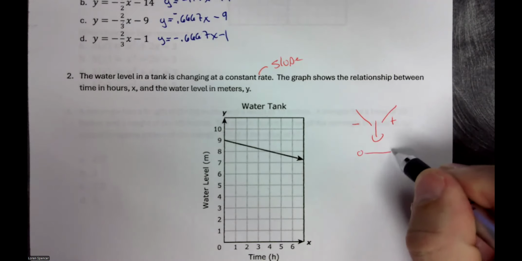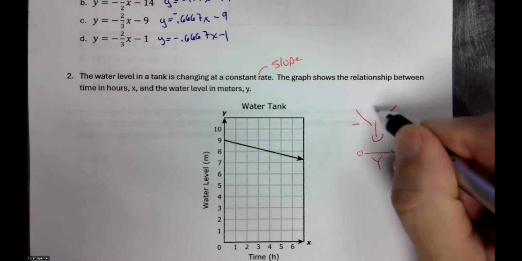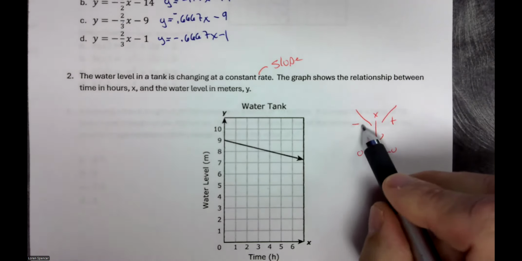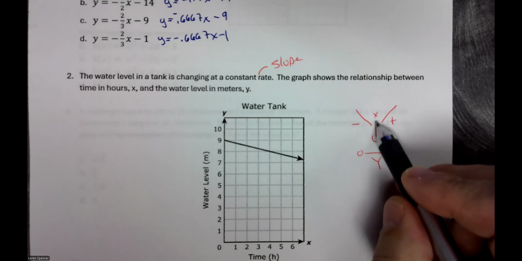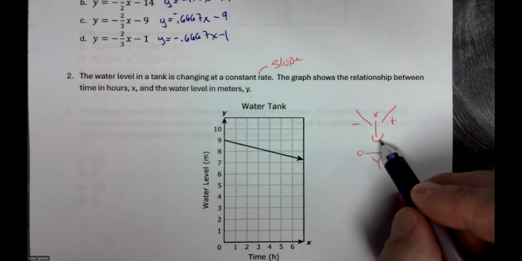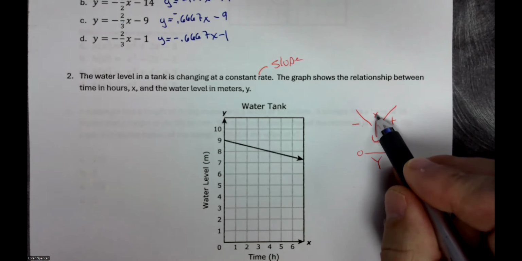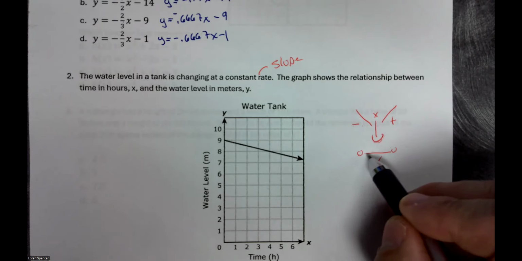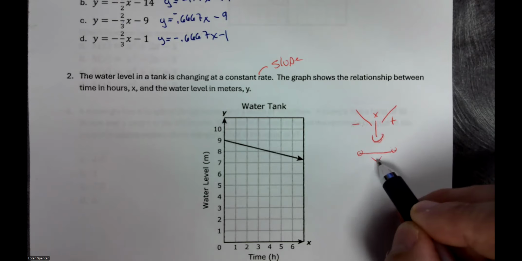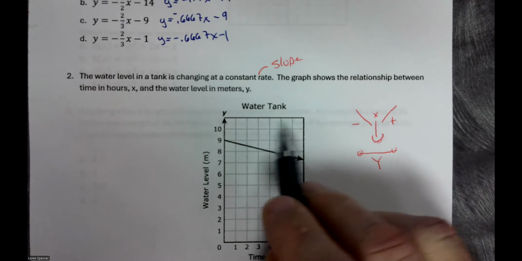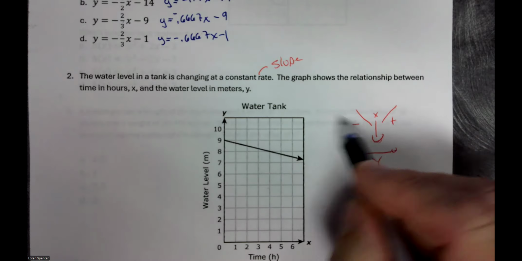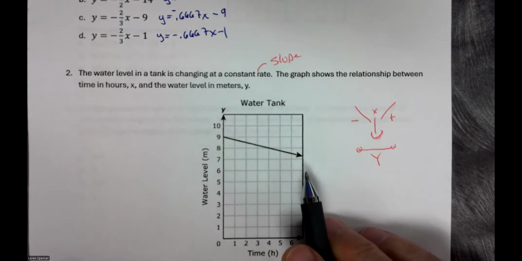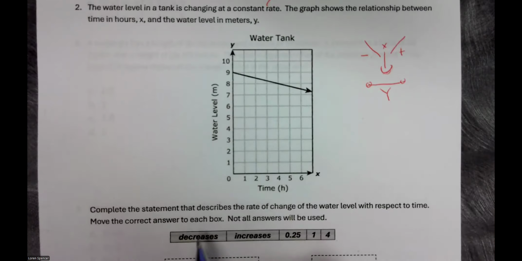And remember, negative slope, positive slope, vertical line is undefined slope. That's why the U, and it's an x equals. Horizontal line, this is slope of 0, and it is a y equals. In this case, I have a negative slope because it's going down. So we know it's going down, so that means it's decreasing.